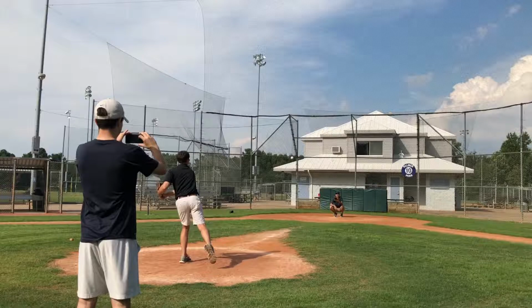The setup is very similar to the ones for recording behind the catcher. You can either handhold the device standing just a couple feet away or set up a tripod. For setup, that basically covers everything.